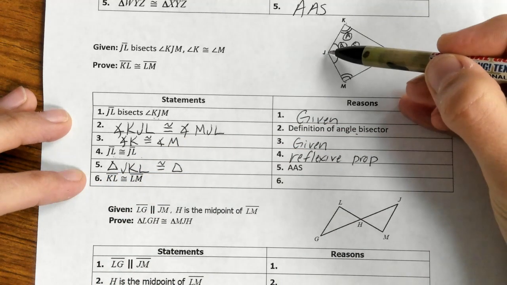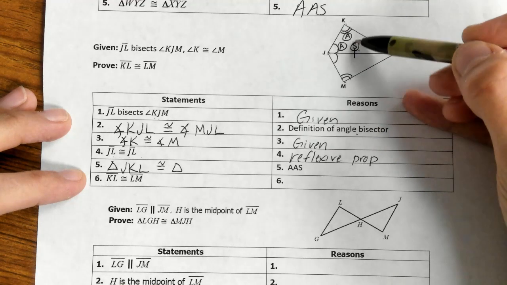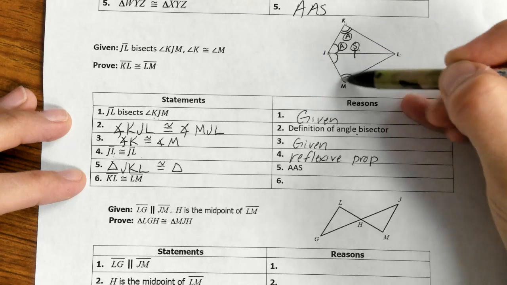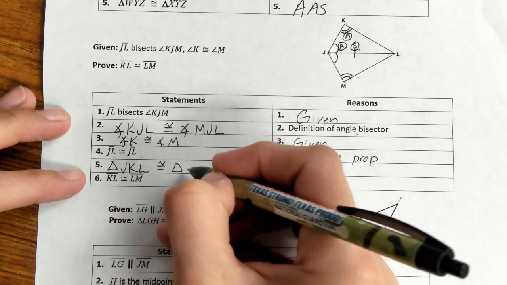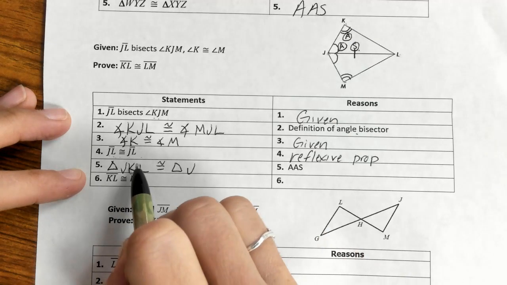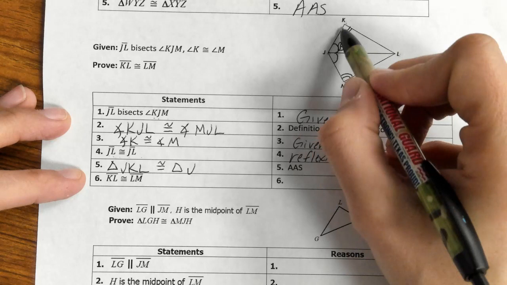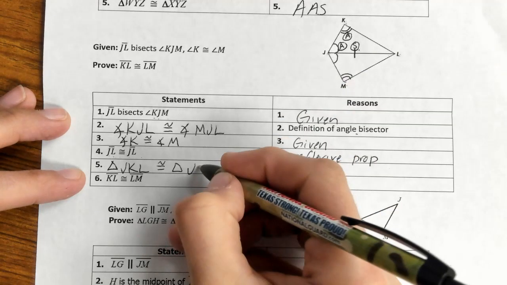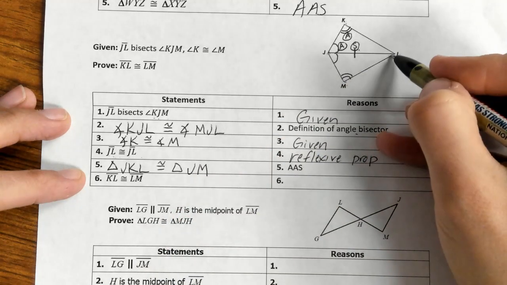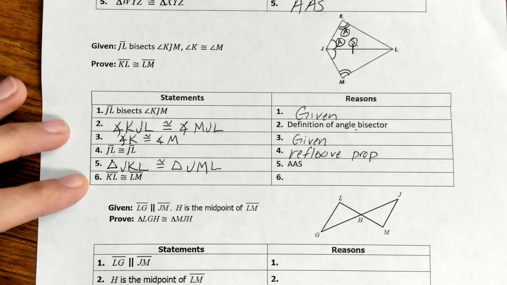Now we need to keep our corresponding parts together. J is going to correspond with J on the bottom triangle. K, what we had here, is going to correspond with M, because we can see that these are congruent. So M would be the next one. And then L will correspond with itself.